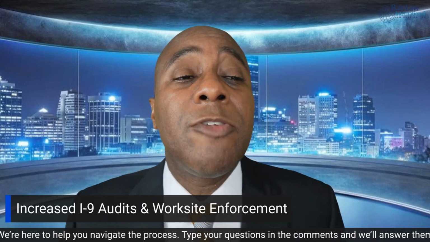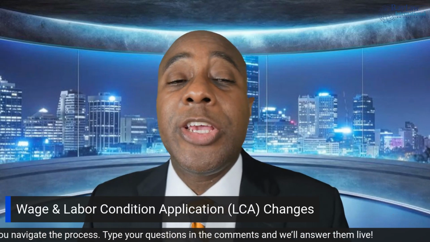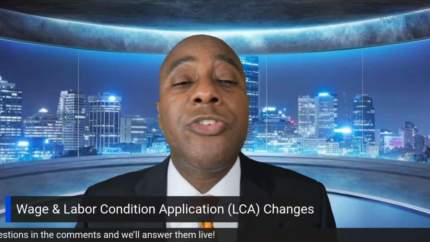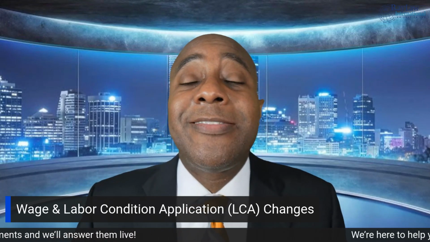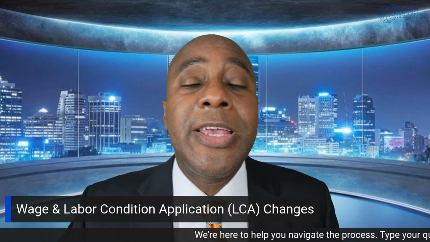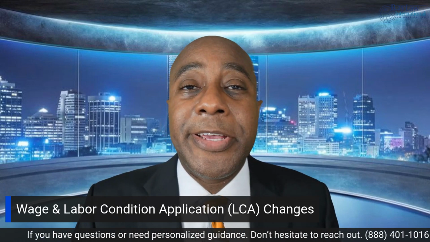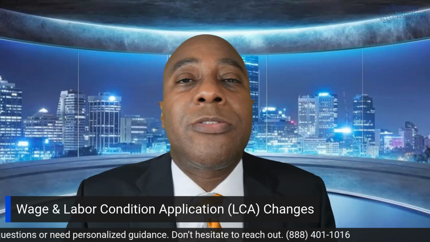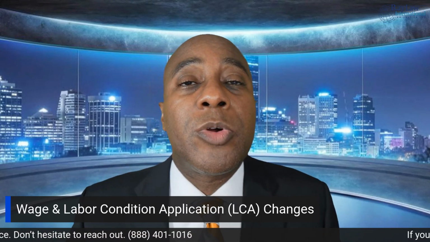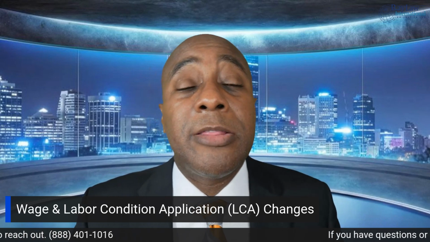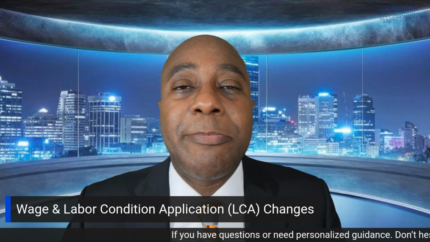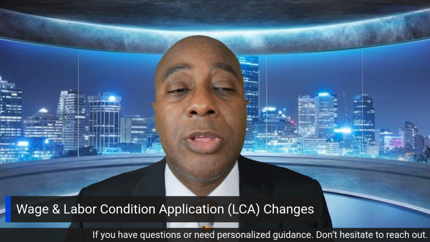Next, number 5, wage and labor condition application changes. What changes could we see? Potential increases in the required wages for visa holders, affecting salary structures. We saw this the last time the administration was in power. They attempted to, unsuccessfully, increase those wages to numbers that really are astronomical for the average employer out there, unless you're in Silicon Valley working for one of the big tech companies or large corporations.